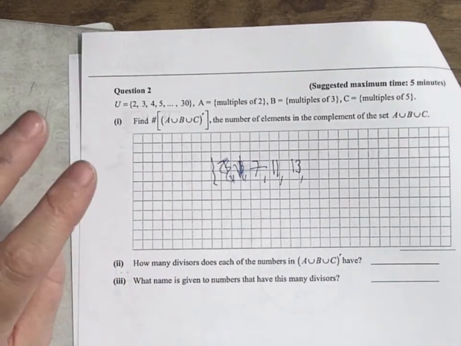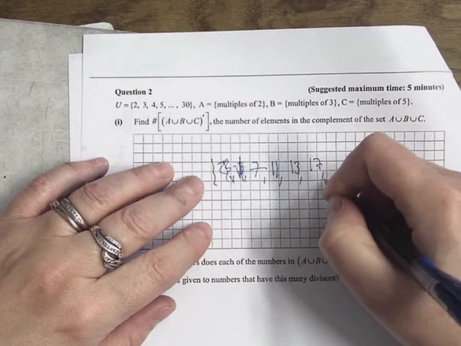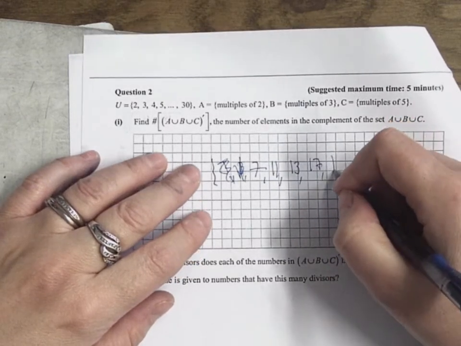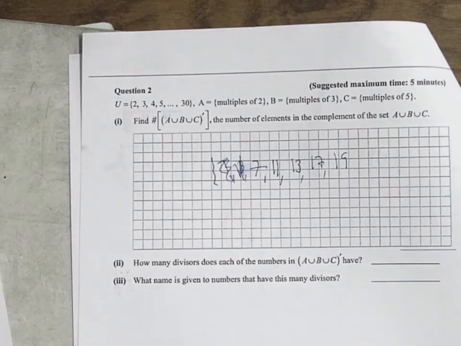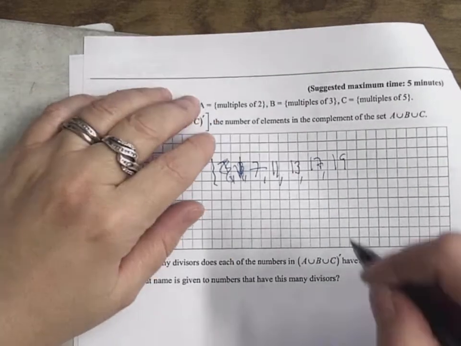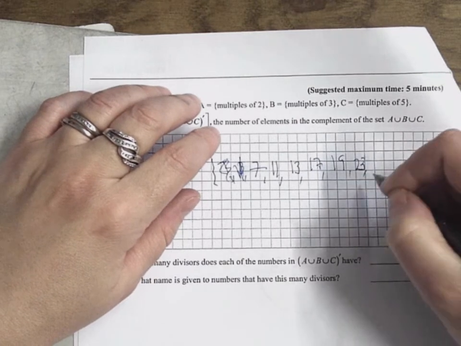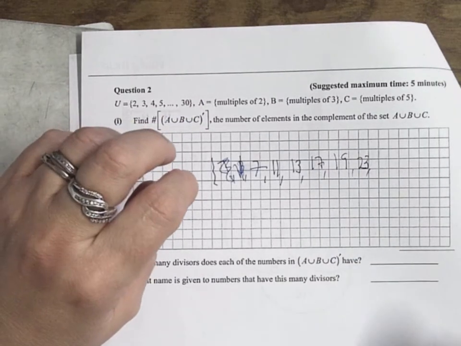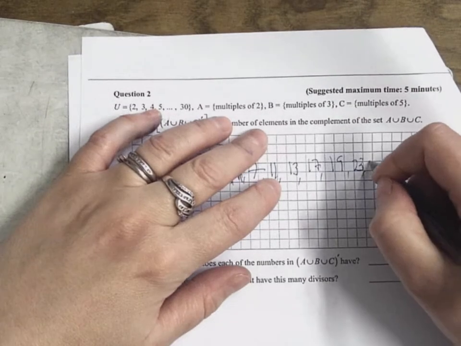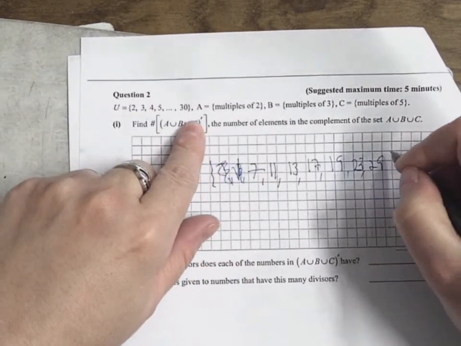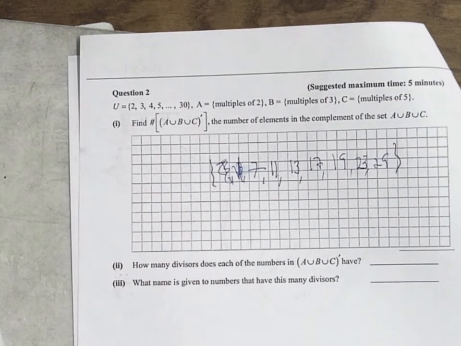14, 15, 16, 17, 2, 3 or 5 does not divide into it. 18, no, 19, yeah. 20, 21, 22, 23, nothing divides into it. 24, 25, 26, 27, 28, 29 is the next one. And it finishes at 30. Is that right? Does everyone see how I did that?